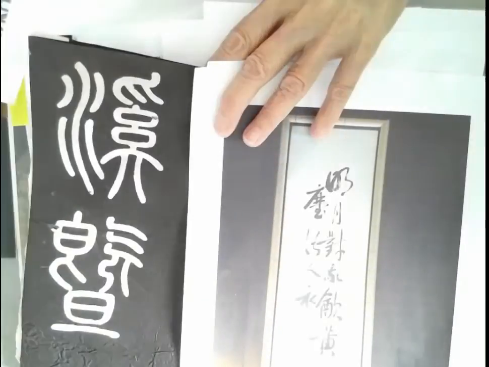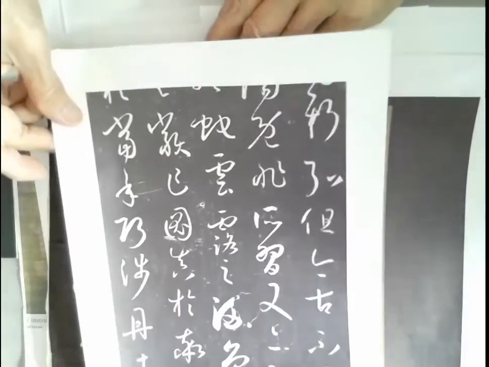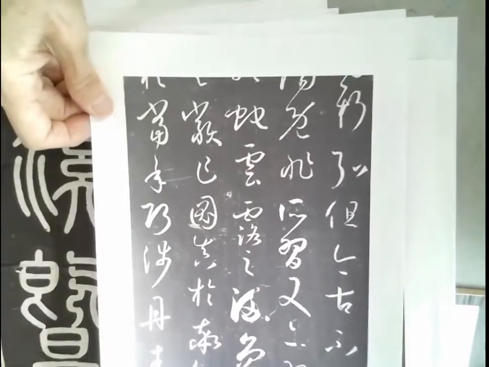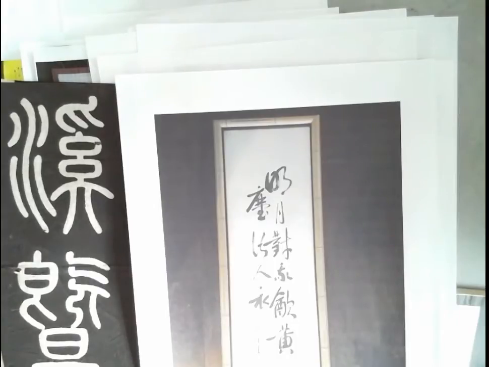Yeah, that's not my work. But this is your work. Yeah. Okay. It's slower, but it's connecting speed. Not every stroke has to be the same, like the Kai Shu. Kai Shu is really something.